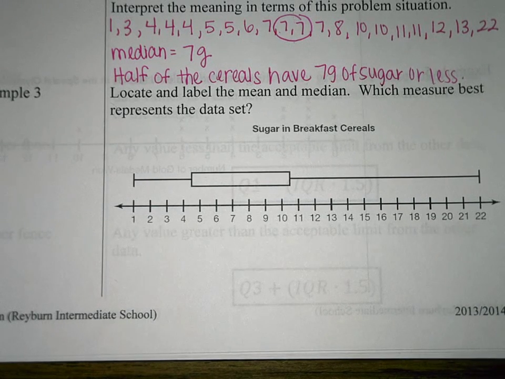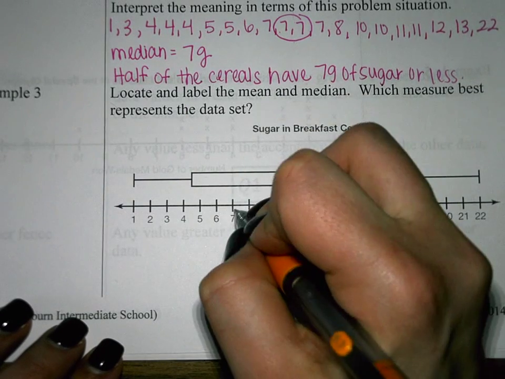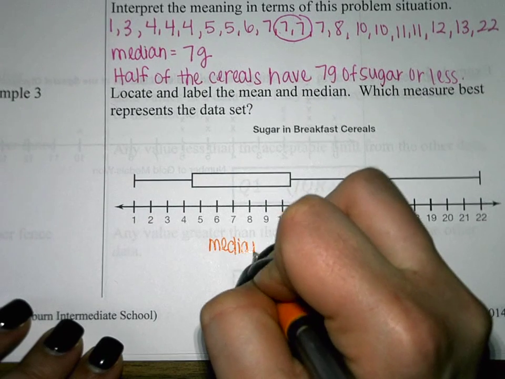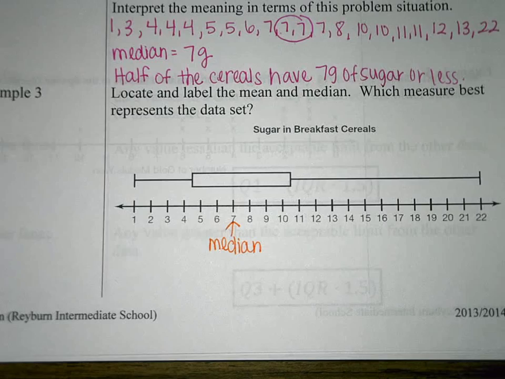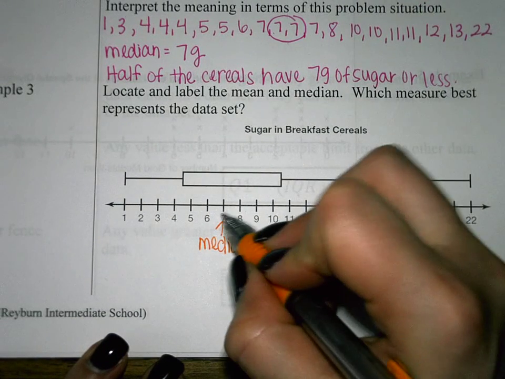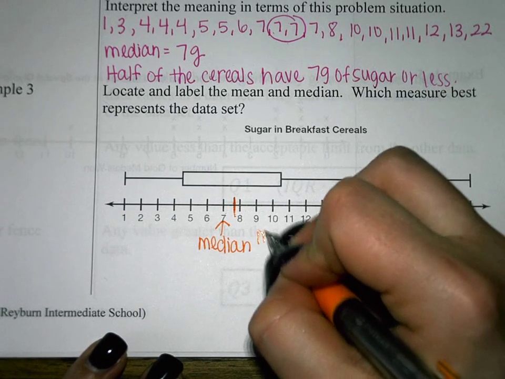So in our box and whisker plot, the median was 7. So right here is our median. Just draw an arrow to it. And our mean is 7.85. So that's between 7 and 8, but a little bit closer to 8. So I'm going to put a line there, and I'm going to label it the mean.